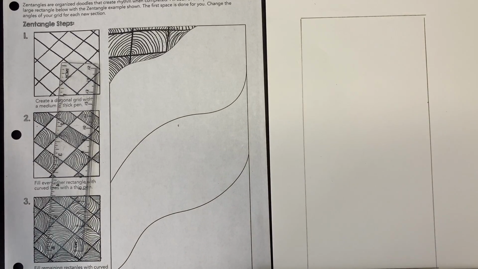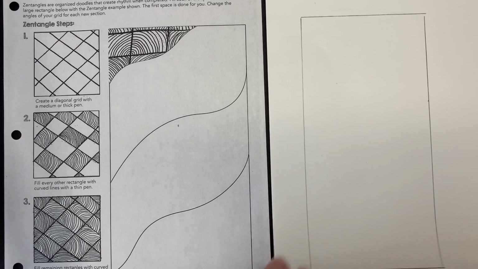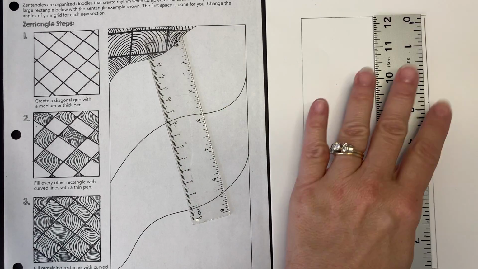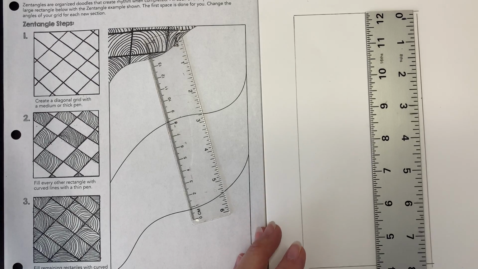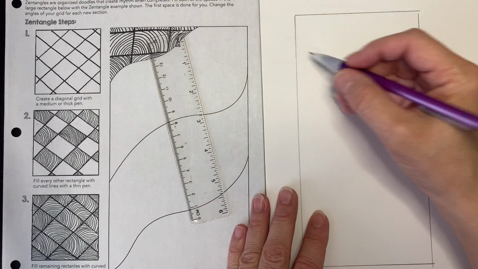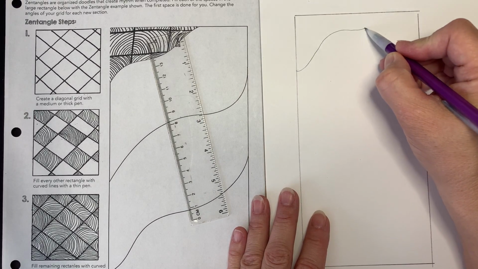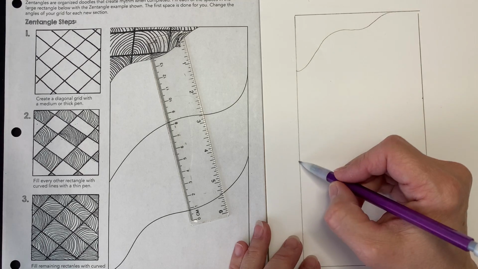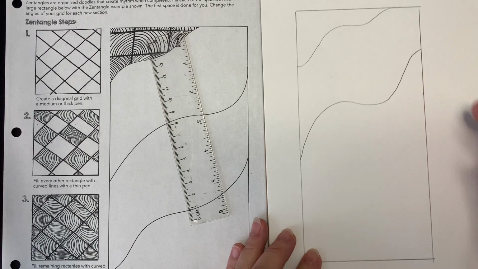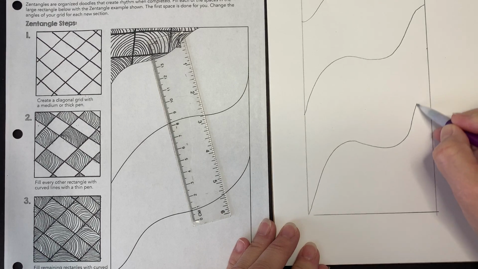To create your rhythm in art, you're either going to print out the page that is attached to your lesson, or you're going to draw a 4-inch by 8-inch rectangle. Then you're going to divide that rectangle up the same as the page using curved diagonal lines. You're just going to start and make a curved line. You're going to come down about halfway, make another curved line, and then at the bottom, you're going to do that again.